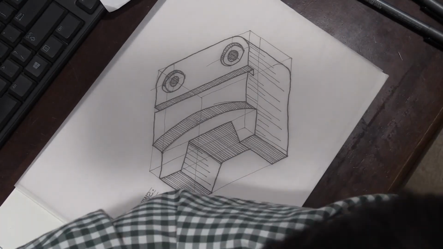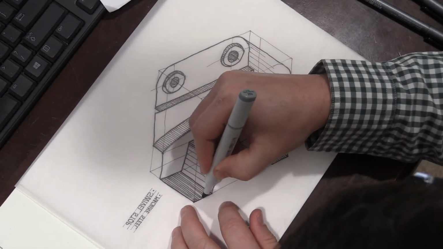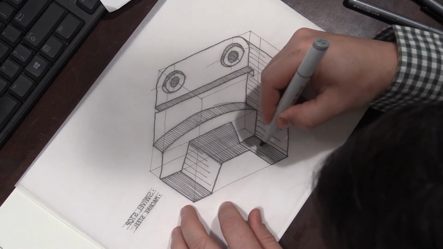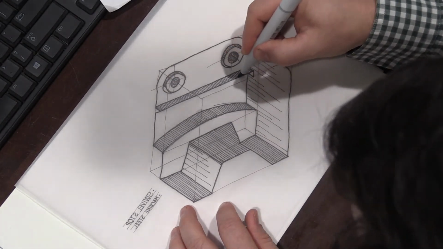If you like color, you can add color. It's not required for the assignment, but I just like adding color. It gives it a little bit more addition.